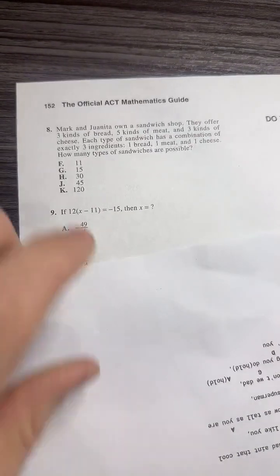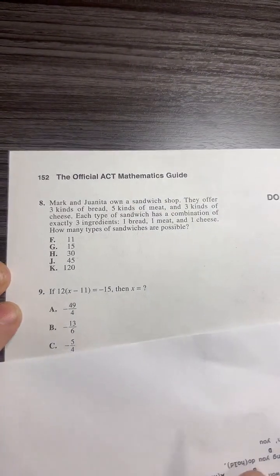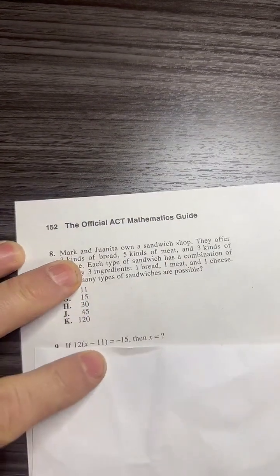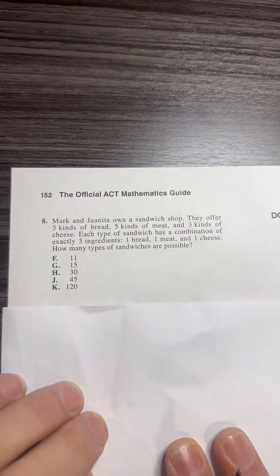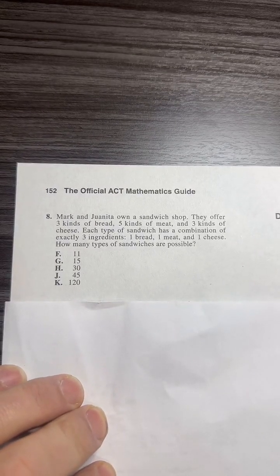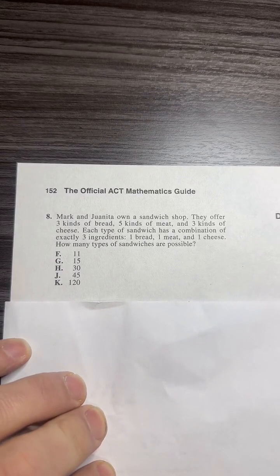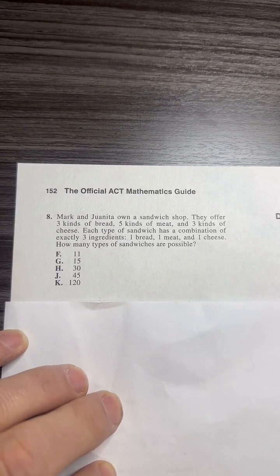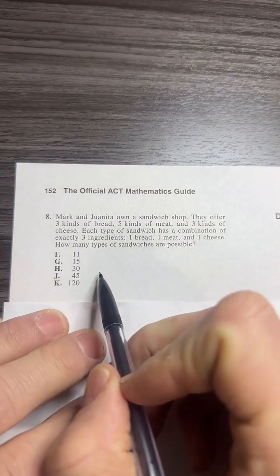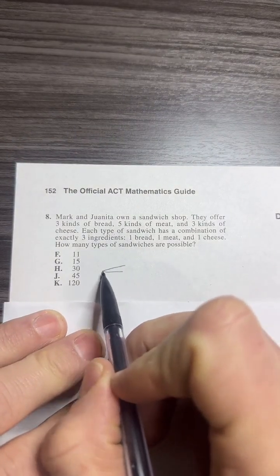All right, here we go. Let's take a look at number 8. Mark and Juanita own a sandwich shop. They offer 3 kinds of bread, 5 kinds of meat, 3 kinds of cheese. Each sandwich is a combination of exactly 3 ingredients: 1 bread, 1 meat, 1 cheese. How many are possible? Well, I personally think it's easiest to see a tree diagram, right?